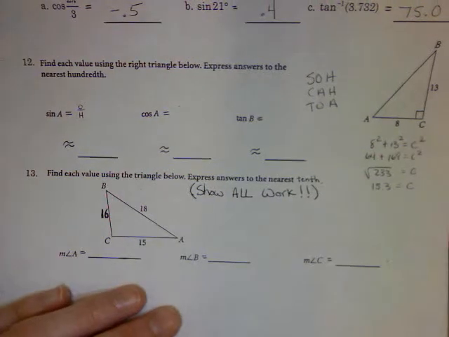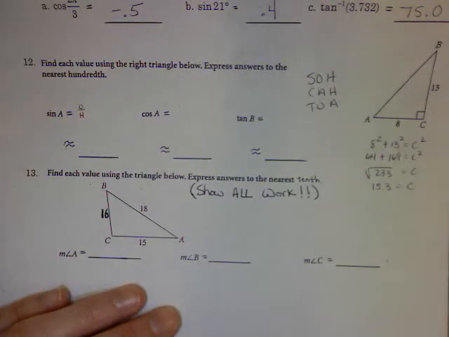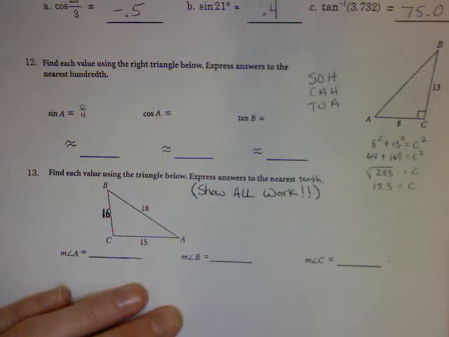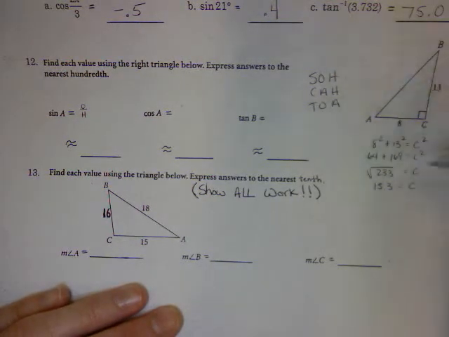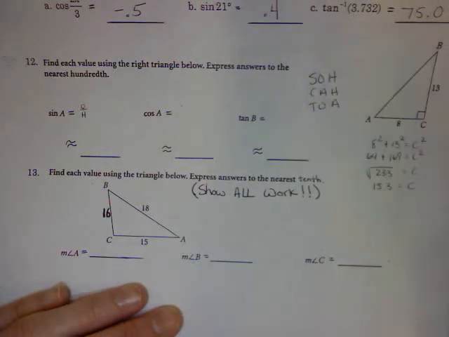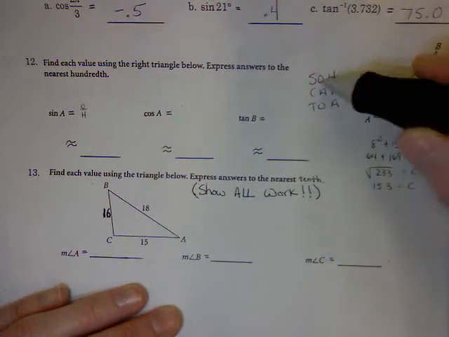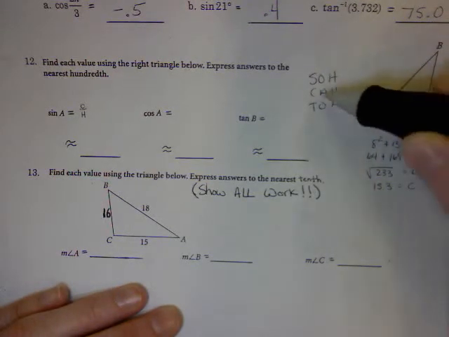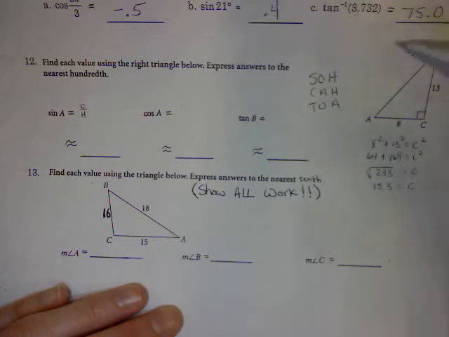Okay, sorry I was interrupted for number 12, so if you were listening to the last video, to continue on with number 12, real quick, what I did was I explained that we're using right triangle trig, so we have to use SOHCAHTOA, which is the sine, cosine, and tangent ratios. Sine is opposite over hypotenuse, cosine is adjacent over hypotenuse, and tangent is opposite over adjacent.